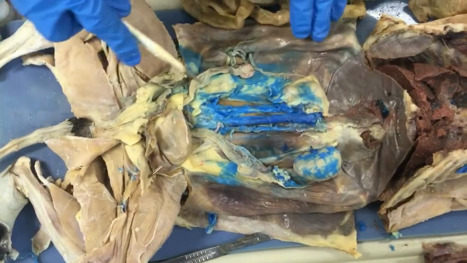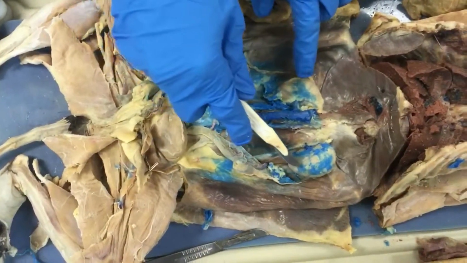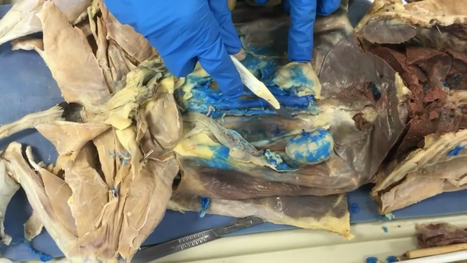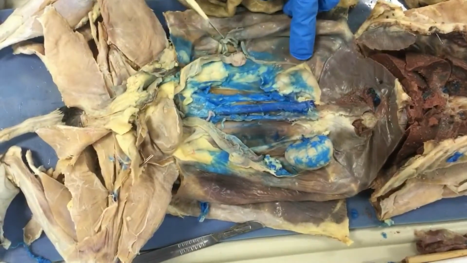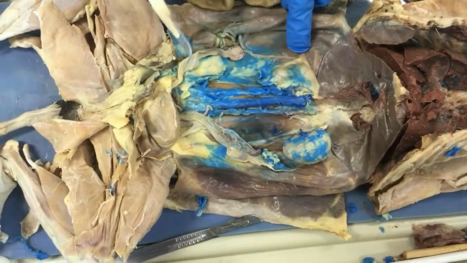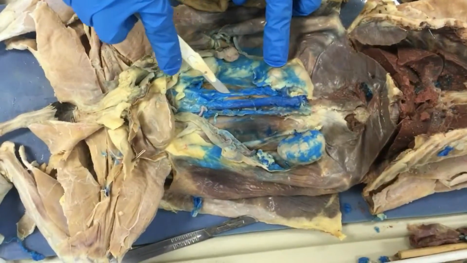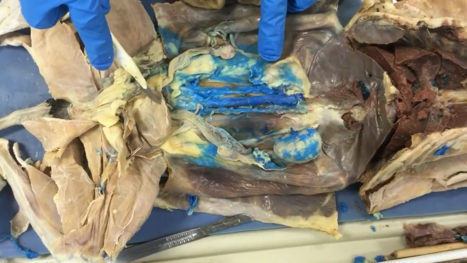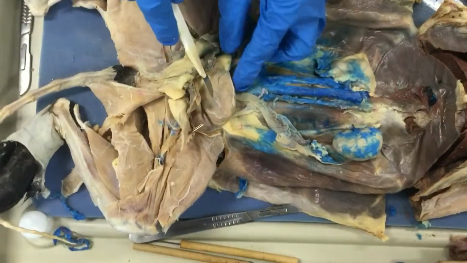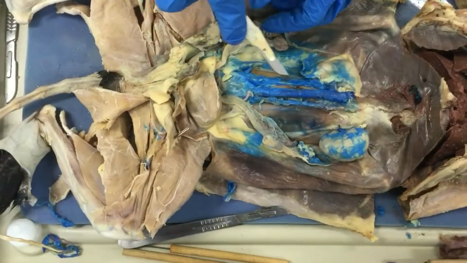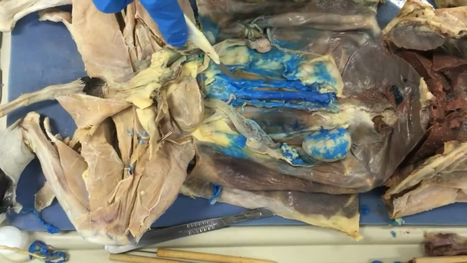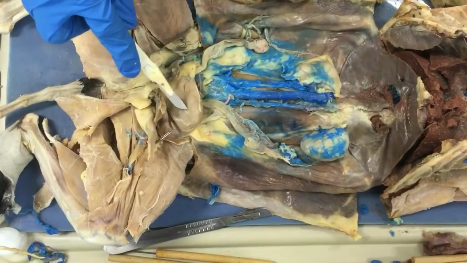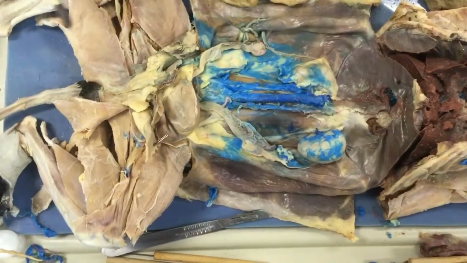Next is the excretory system. First it starts out with the kidneys, which are right here. The function of the kidneys is to remove waste and excess fluid from the body, which is urine. These right here are the ureters, which go from the kidneys down to the bladder, which is the sac right here. The ureters are just the tubes that carry the urine from the kidneys to the bladder, and the function of the bladder is just to store the urine.